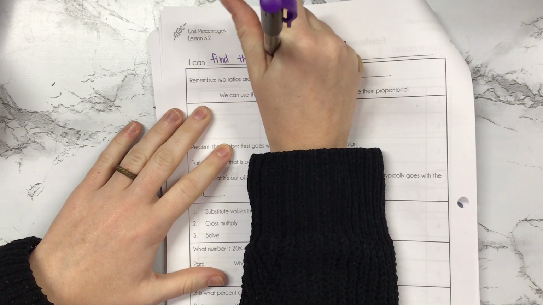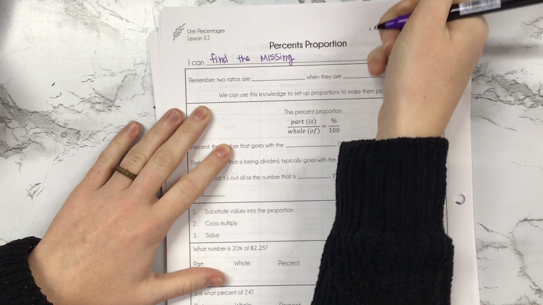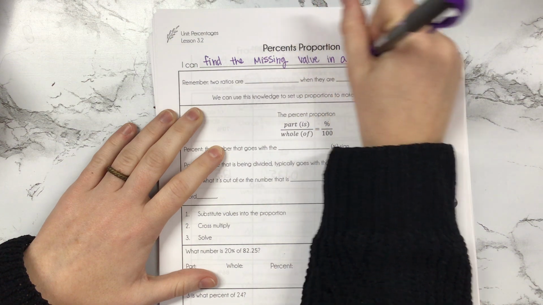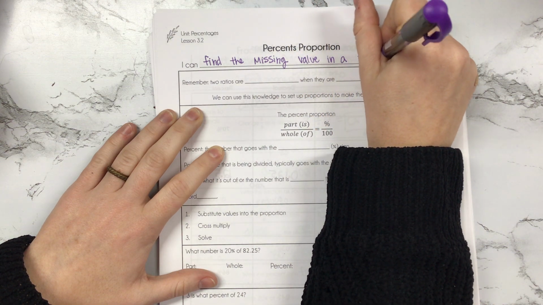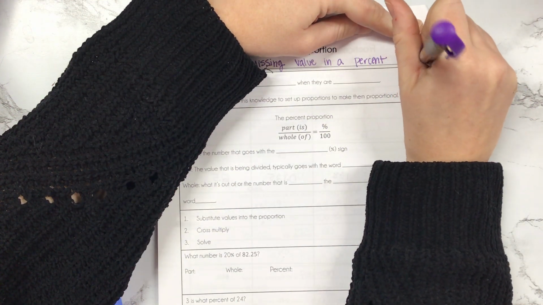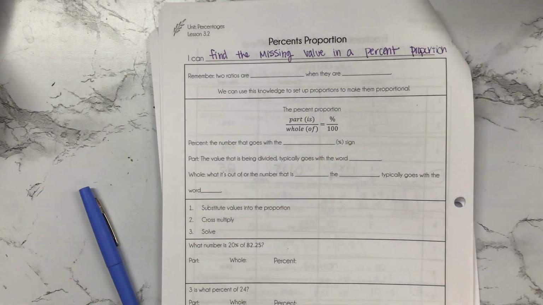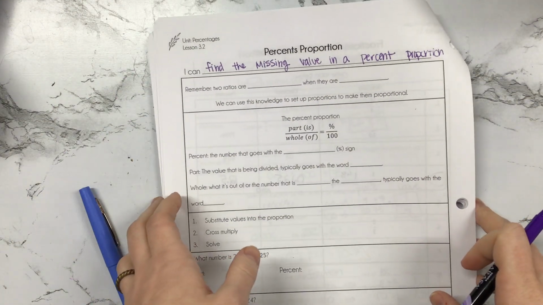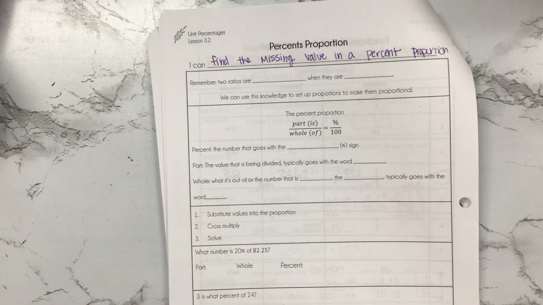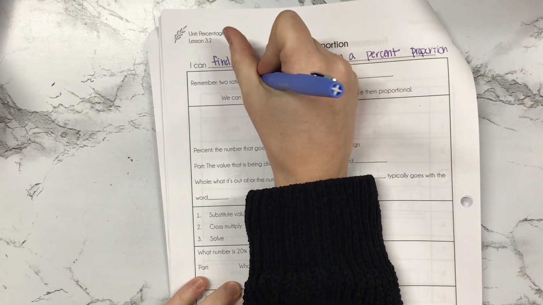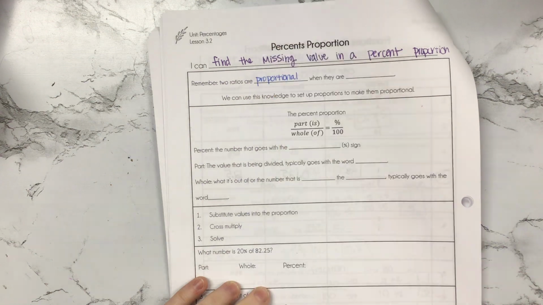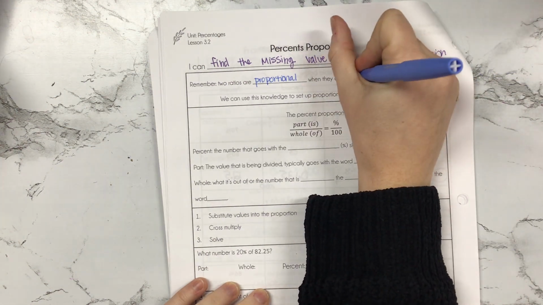So we're going to say that we can find the missing value in a percent proportion. And so let's remember what the word proportion means, and that two ratios are proportional when they are equivalent.